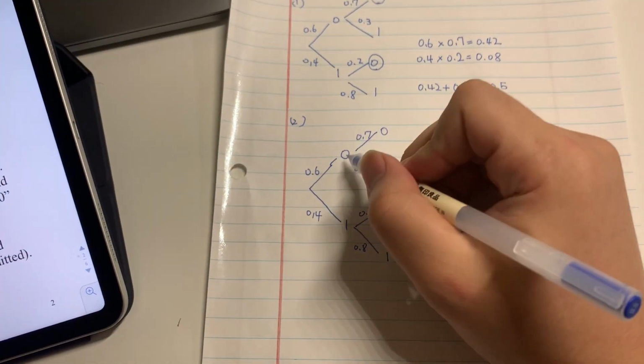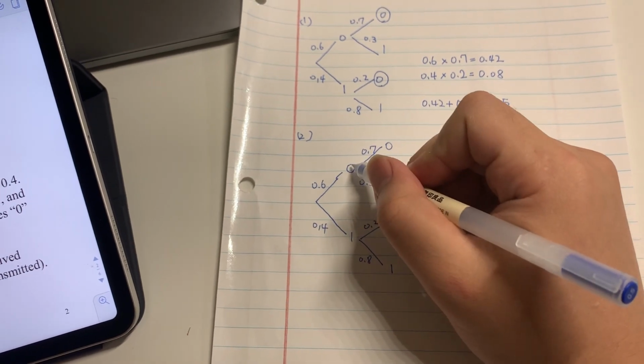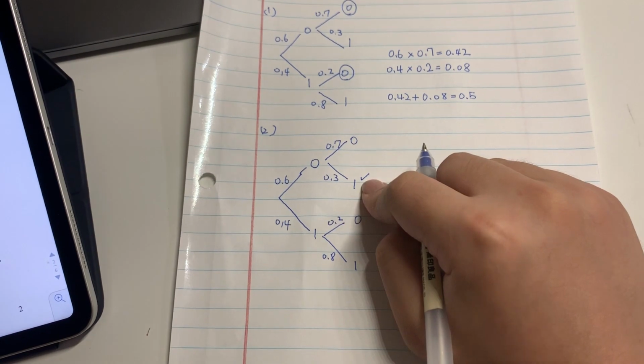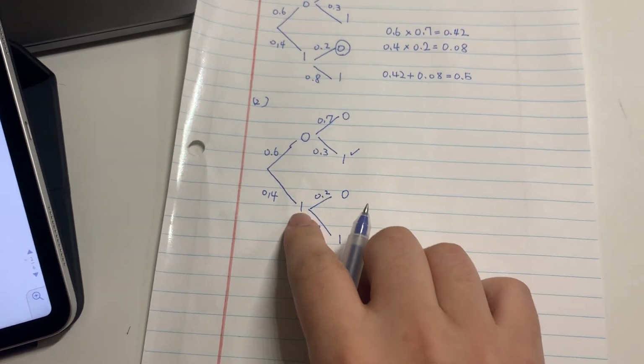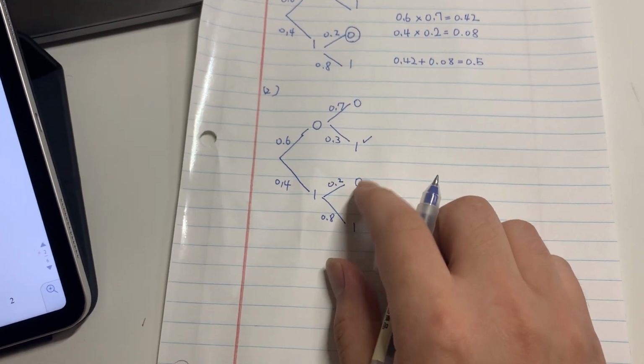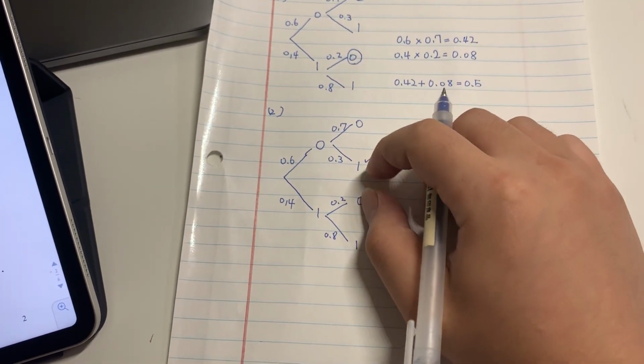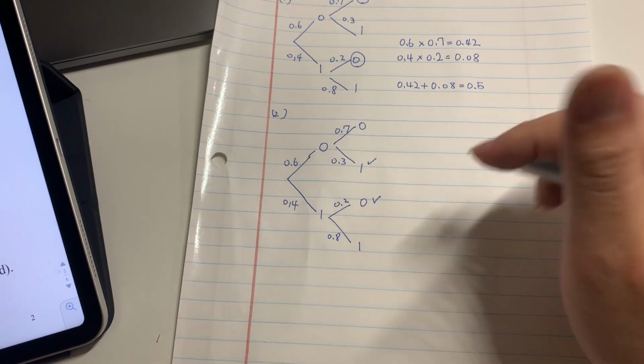So the goal of this question is to find the probability of error. If the sender sends out 0 and we get 1, that is an error. So we need to calculate this probability. And if the sender sends out 1 and the receiver receives 0, that's an error. So we add these two probabilities up, and that's our answer.